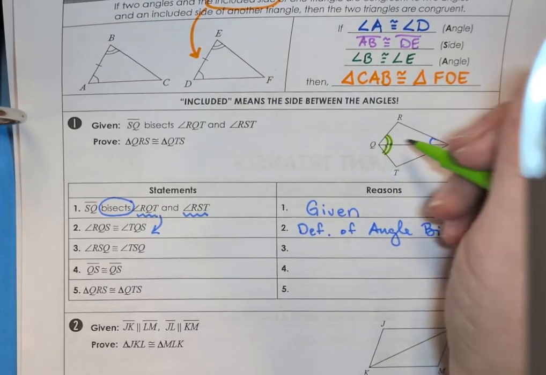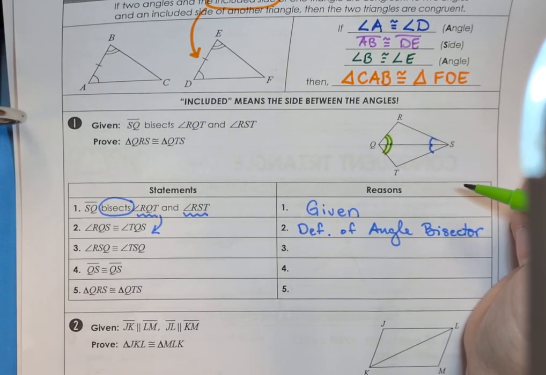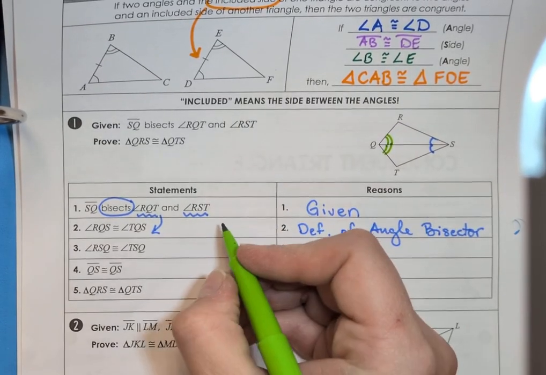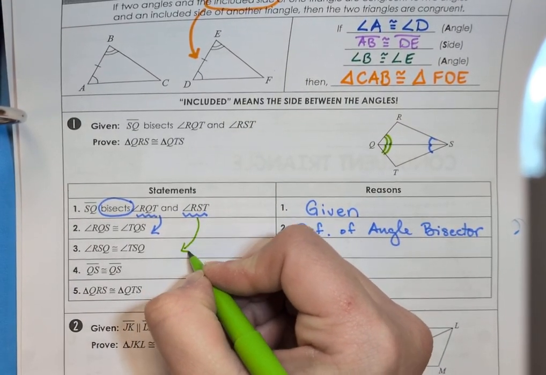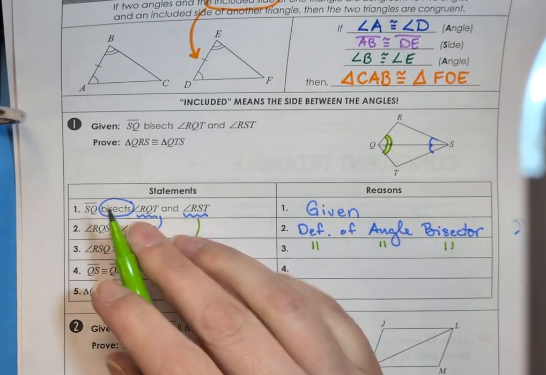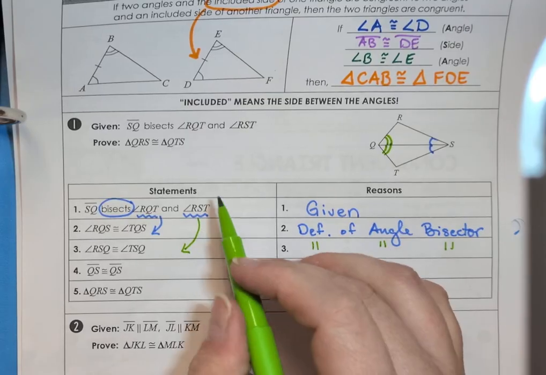They don't say parallel lines anymore. Just definition of angle bisector. Definition of angle bisector is the same thing, because it also goes down the middle right there. Well, it was also in your given. It said RST. You're right, Miss Howell.